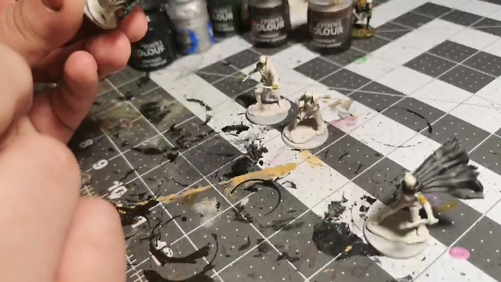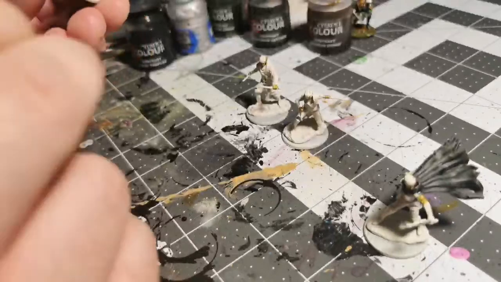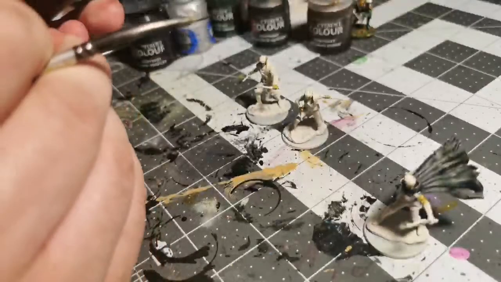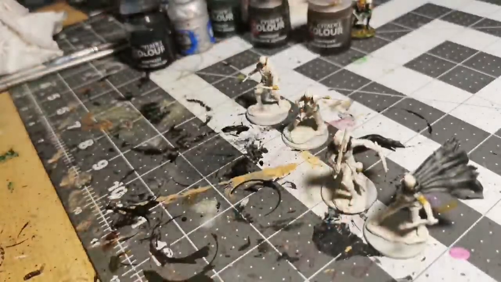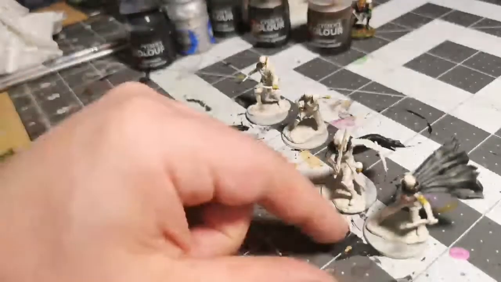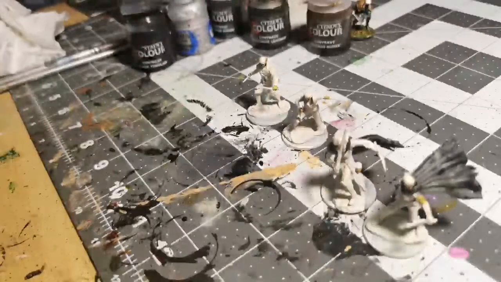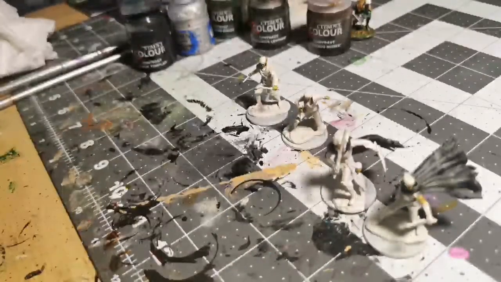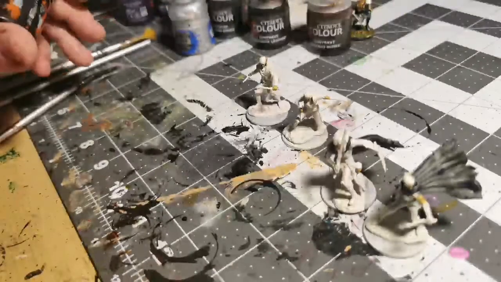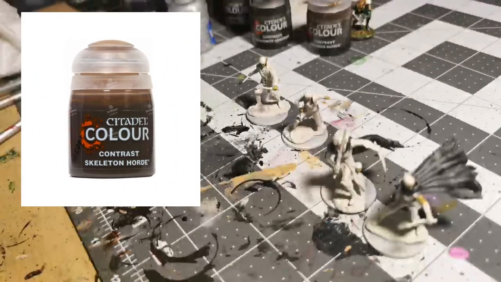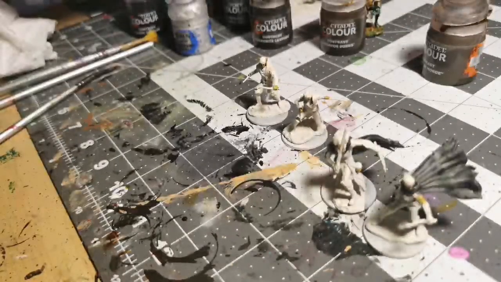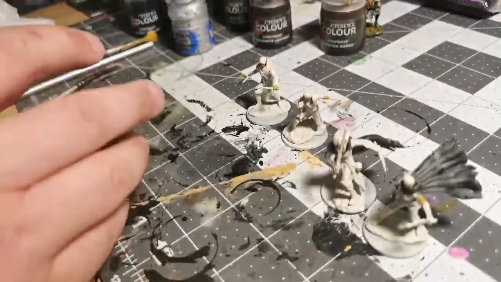I think I'm going to do that cloak sash of his red. I think I'll do it black. So what I will do next is I think I'm going to go with leathers. I think I'm going to go with the Skeleton Horde. It's kind of my go-to playbook when it comes to leathers in D&D. It's a light color too, which means I can always paint over it if I want later.